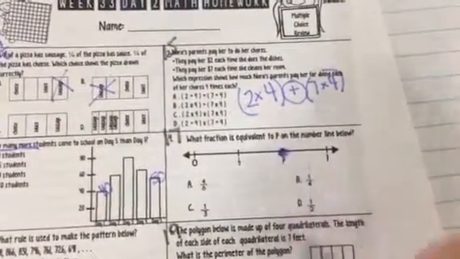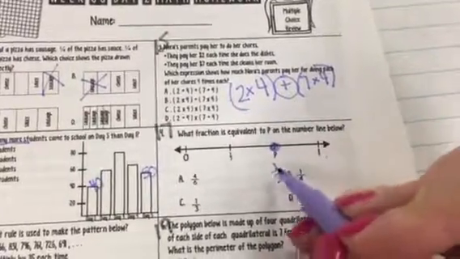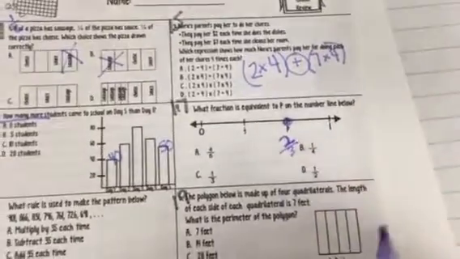Which fraction is equivalent to the letter P on the number line? I know a lot of you want to say 1/3, and you're correct, but 1/3's not... oh, no, just kidding. You want to say 2/3. And 2/3 is correct, that is P, but that's not a choice. So you have to find a fraction that's equivalent to 2/3. That will be your answer.